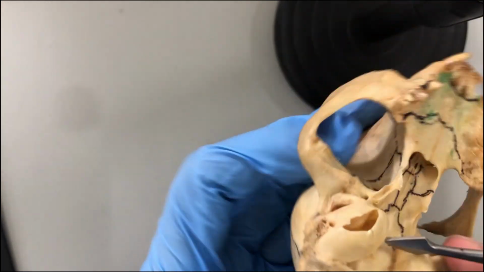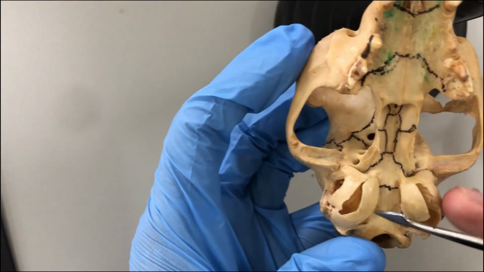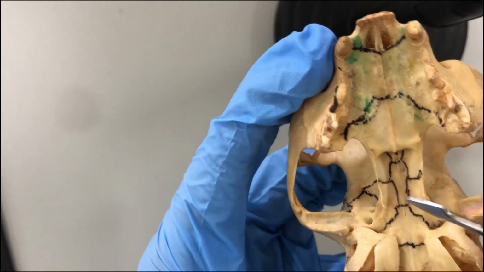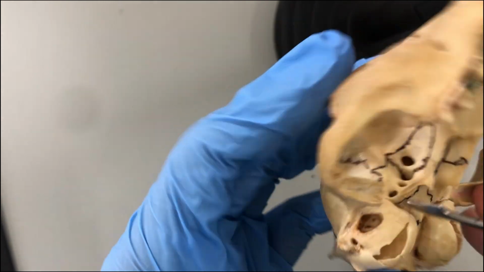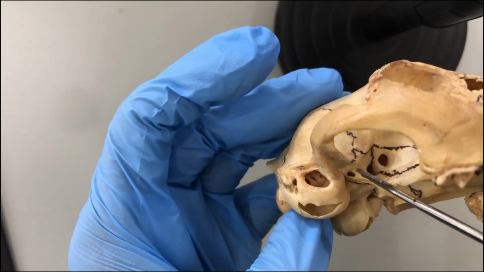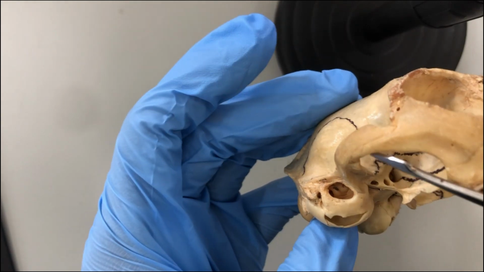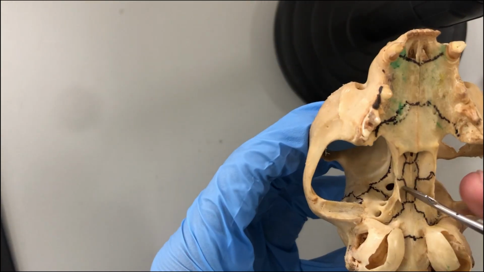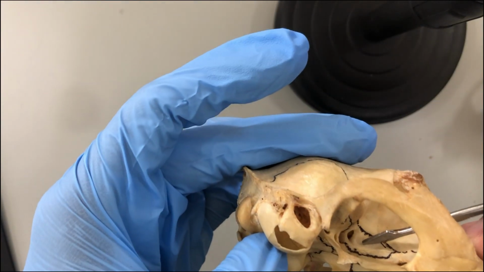So again, from the backside: occipital, basisphenoid, presphenoid, alisphenoids extend dorsally in the orbit, and meet the temporal squamous portion. Presphenoid is also visible in the orbit as the orbitosphenoid.